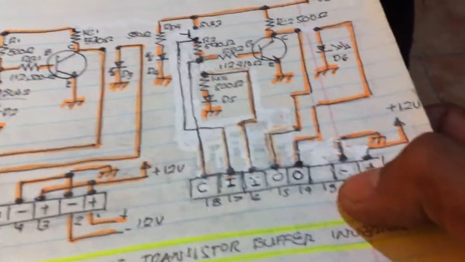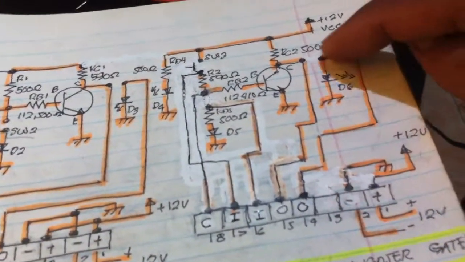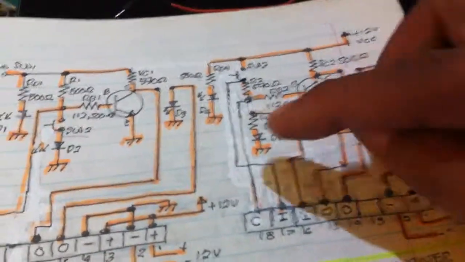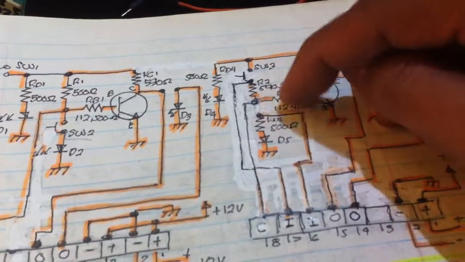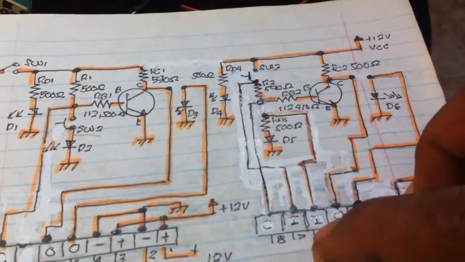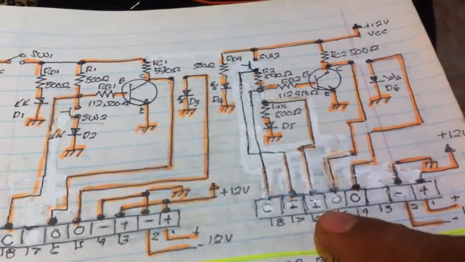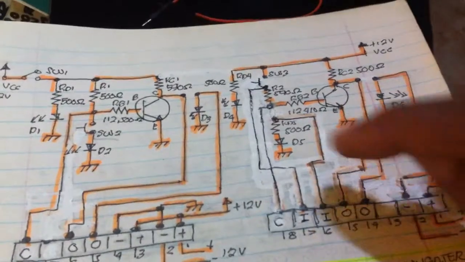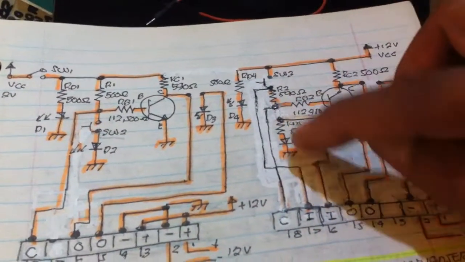Inverter 1, 2. Also, we're going to connect the output located at 5 and 6. And then we're going to connect the switch located at pin number 6 and 7. The switch.